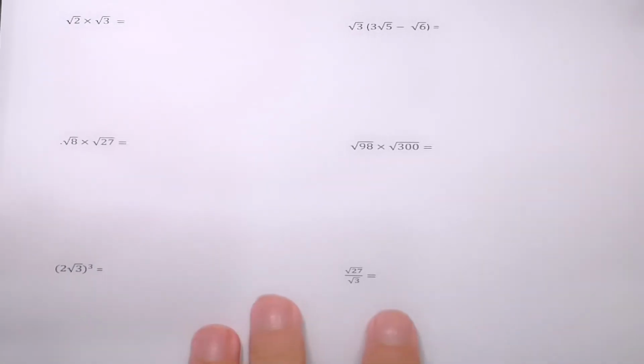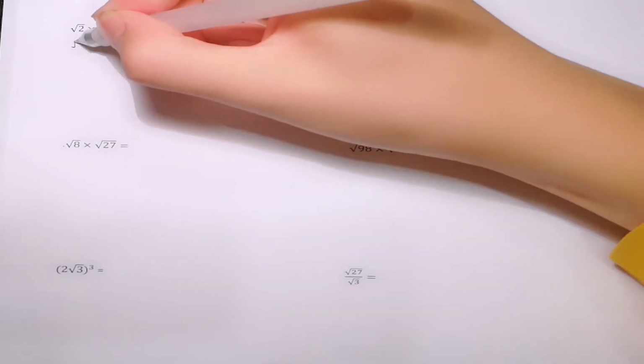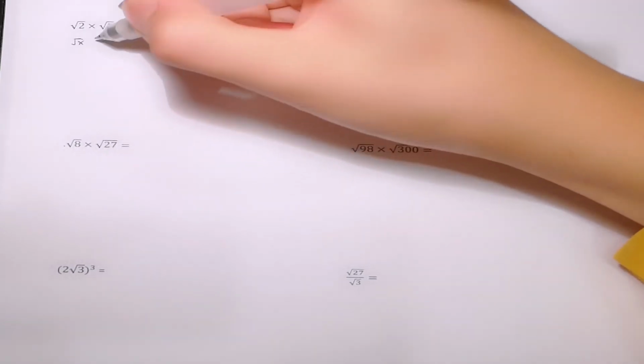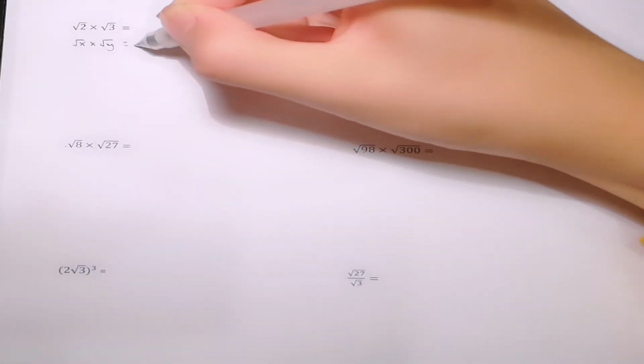So here we are with the practice questions. Our first question is the square root of 2 multiplied by the square root of 3. From the basic rules before, we can use the rule that the square root of x times the square root of y is equal to the square root of x times y.